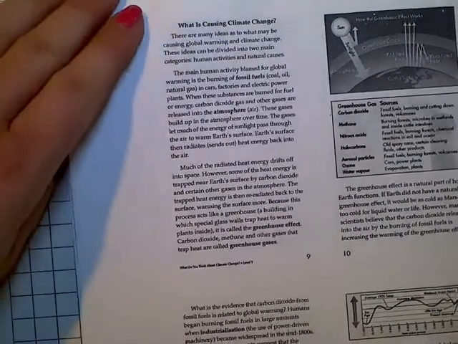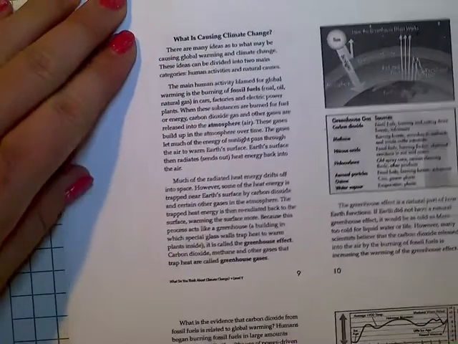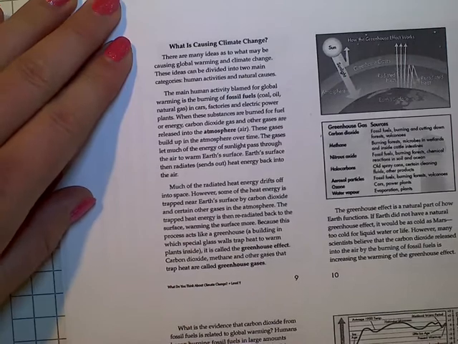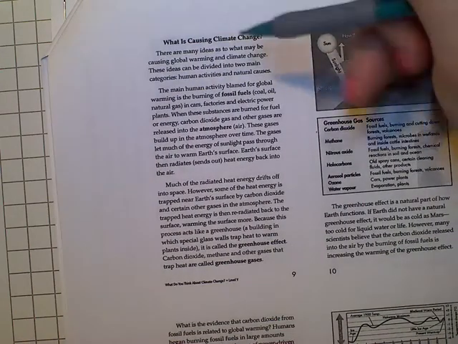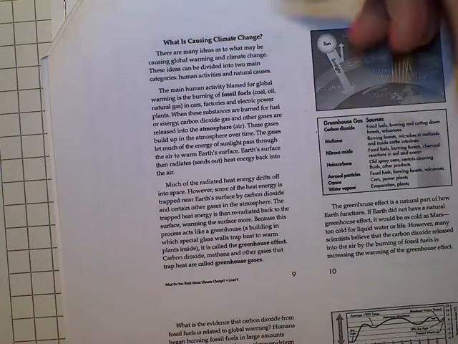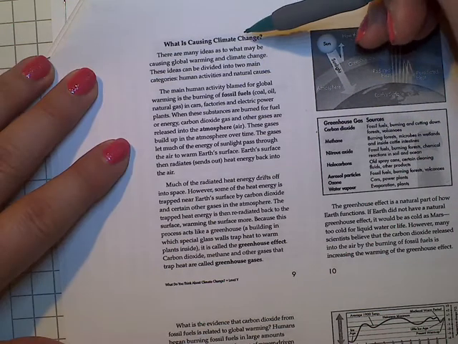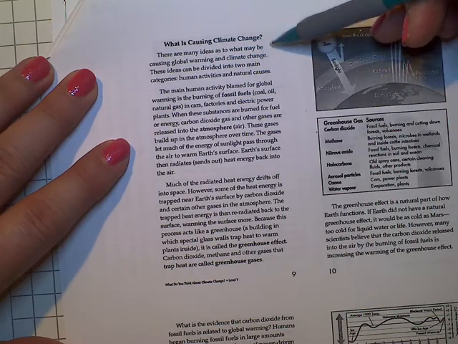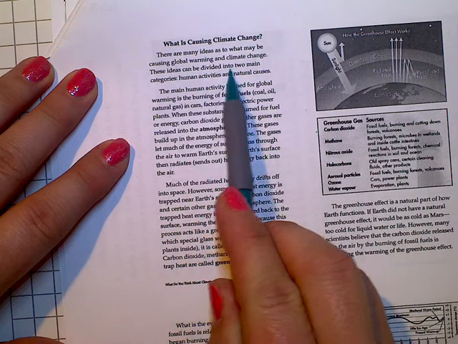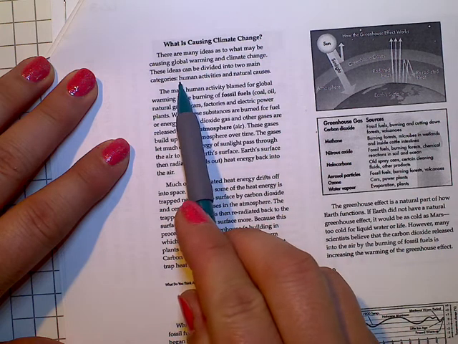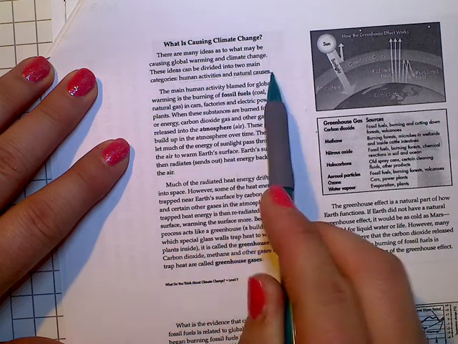All right, so here is day 2 for week 3, the science reading about climate change. This section is called What is Causing Climate Change? There are many ideas as to what may be causing global warming and climate change. These ideas can be divided into 2 main categories: human activities and natural causes.